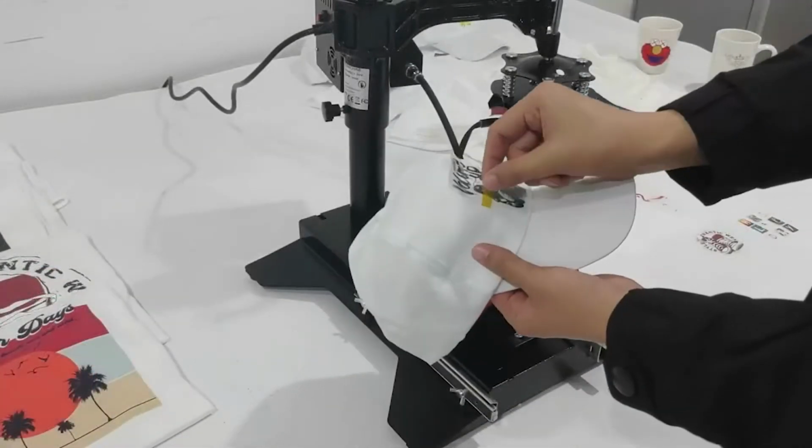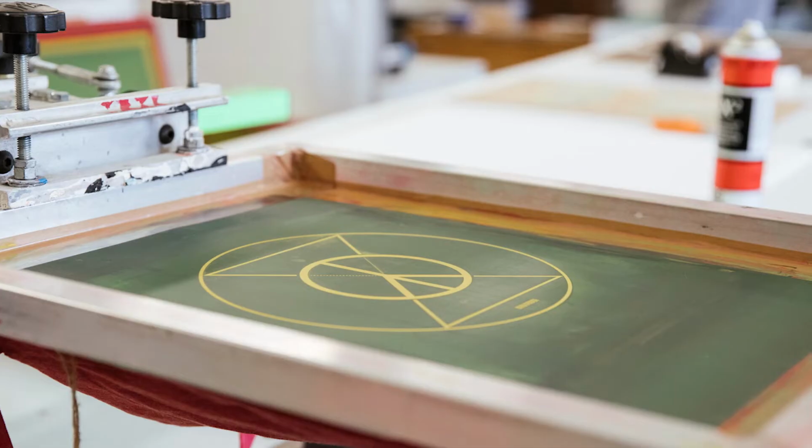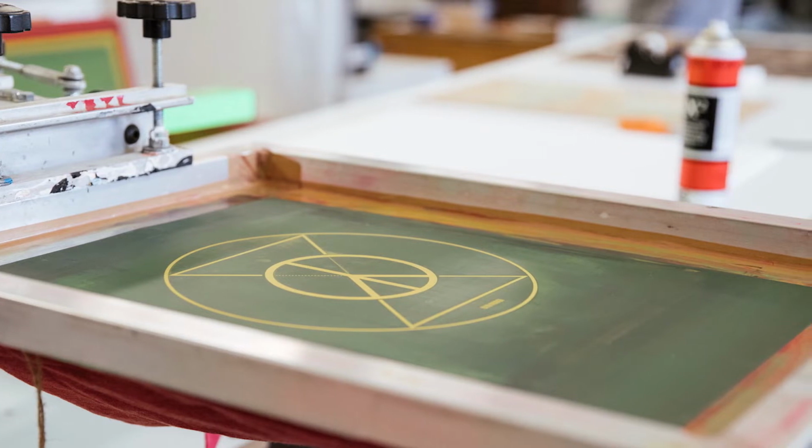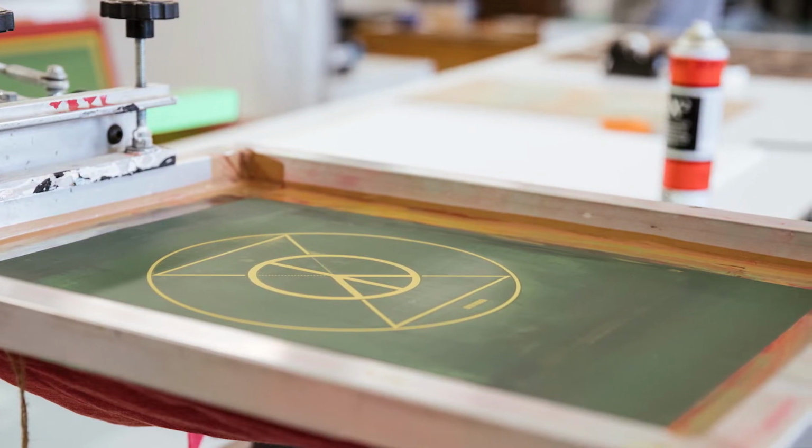Heat printing, on the other hand, is less time consuming. With this printing method, you can design garments with multiple colors, even within a few seconds. That makes them more suitable for emergency projects.